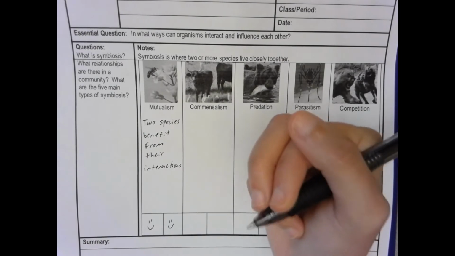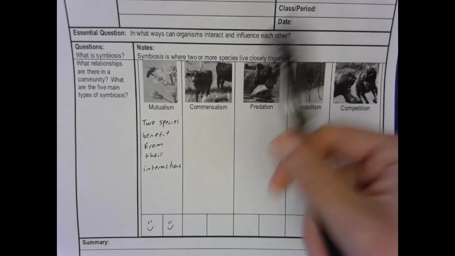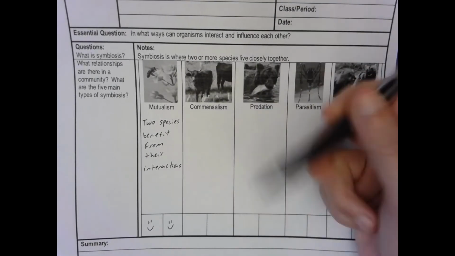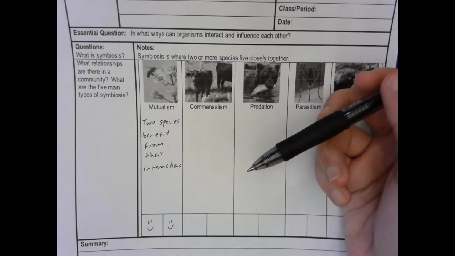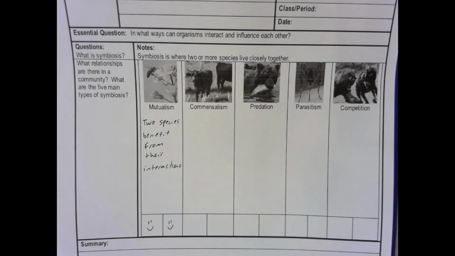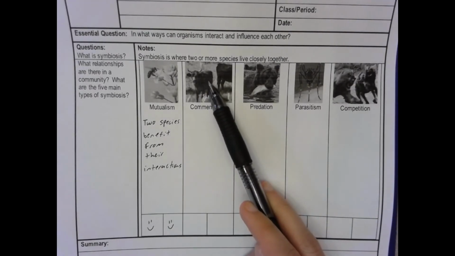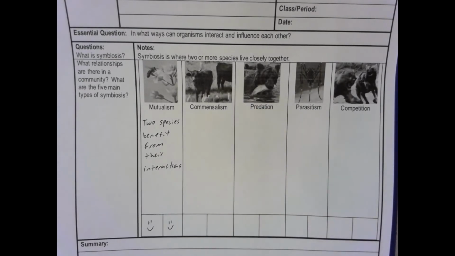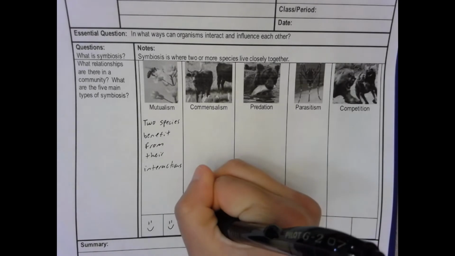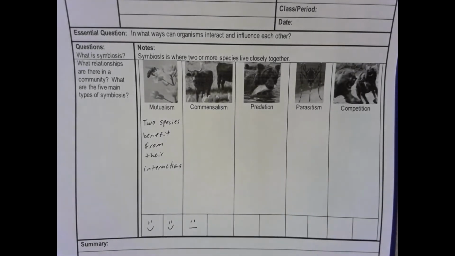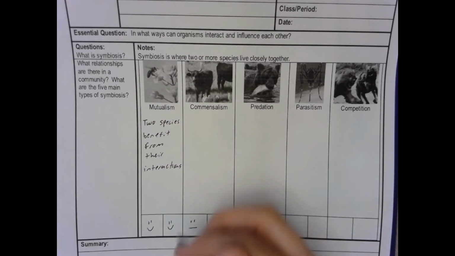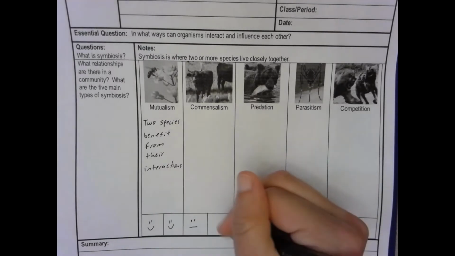Alright, the next one that we have is commensalism. So here we have a cow, and then we have some birds that like to stick around the cow and eat their flies, things like that. So the cows don't really pay much attention to the birds. They're not really affected too much by the birds. So I'm just going to give them a little straight face. They're not really bothered. They're not happy, but they're not upset. They're just kind of straight faced. They're like, what's happening happens.